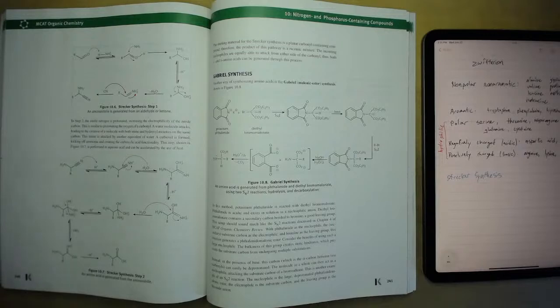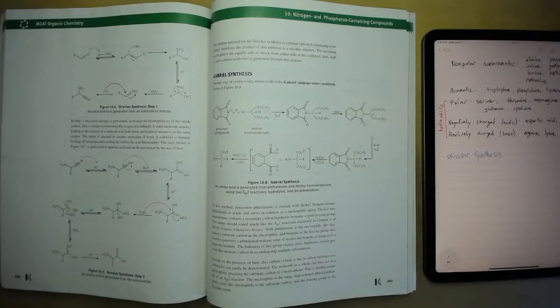carbon. This imine is attacked by another equivalent of water. A carbonyl is formed, kicking off ammonia and creating the carboxylic acid functionality. This step, shown in figure 10.7, is performed in aqueous acid and can be accelerated by the use of heat. So we're going to draw both Strecker synthesis step 1 and 2.